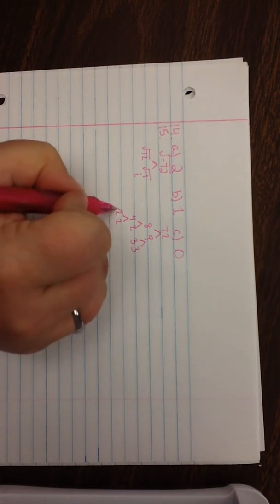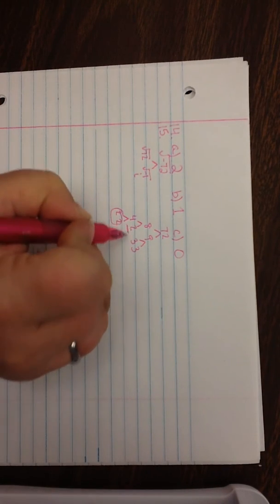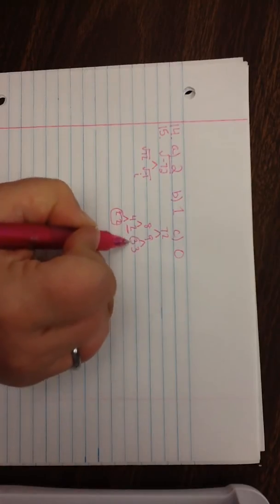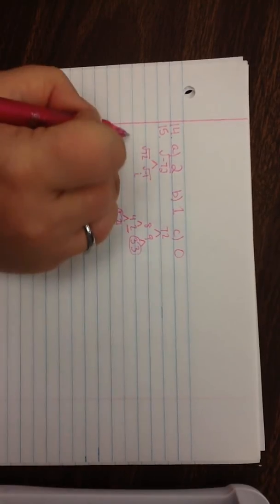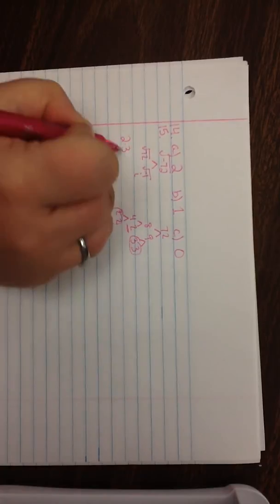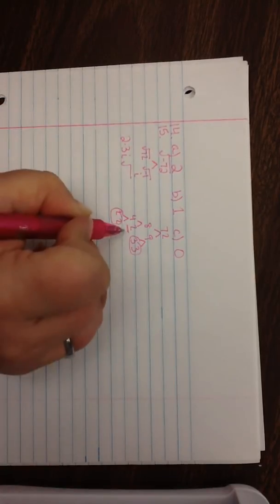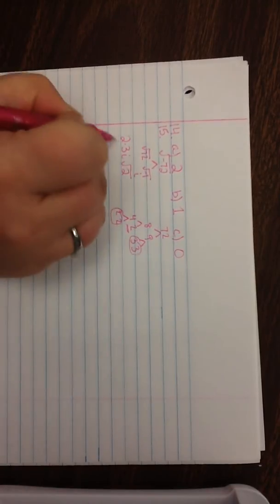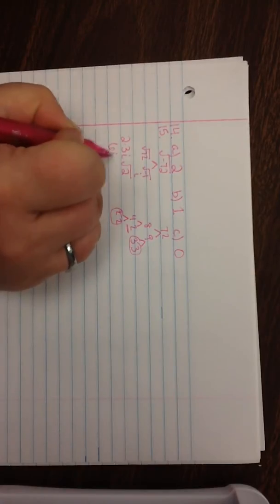Okay, so it looks like I've got a pair of 2s. I've got an extra 2 that's not in a pair, and a pair of 3s. So my pairs go outside, 2 times 3. My i also goes outside, but this 2 that didn't have the pair stays inside, and then I multiply. So 6i square root of 2.